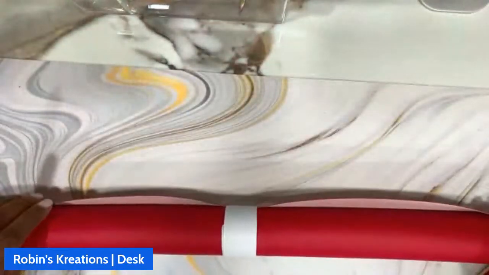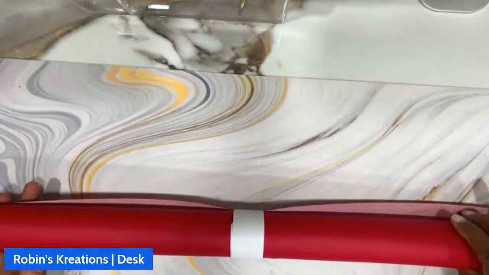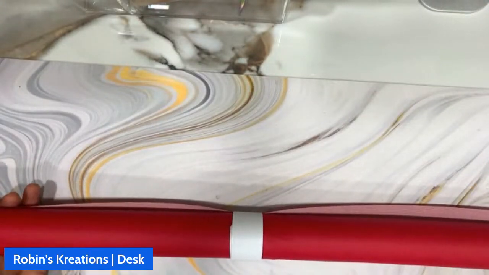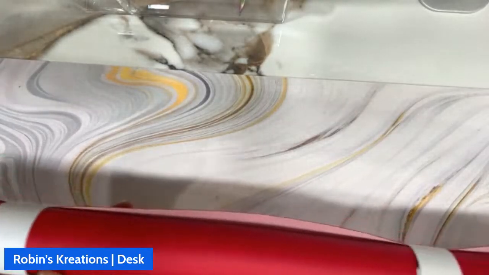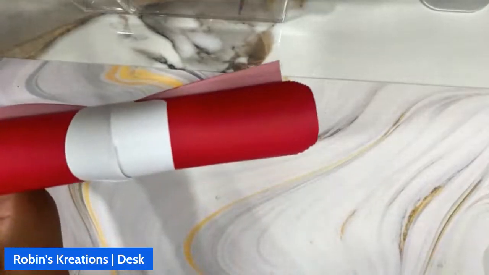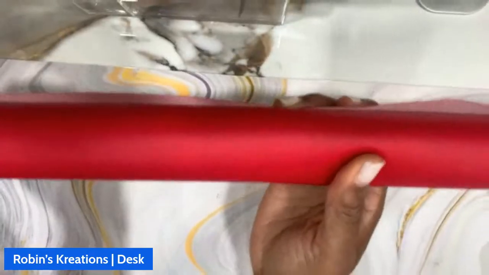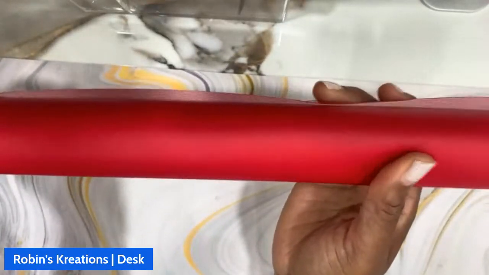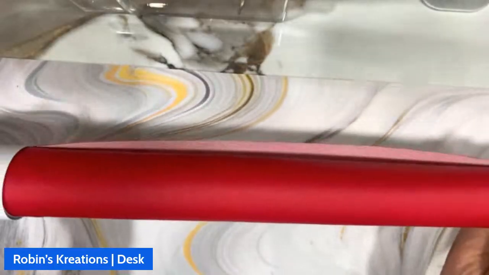I will be using the red faux leather this evening, and I'm showing you this long roll that I purchased from Hobby Lobby. When you purchase your vinyl or your faux leather, when you store it, roll it. Please don't fold it, roll it.